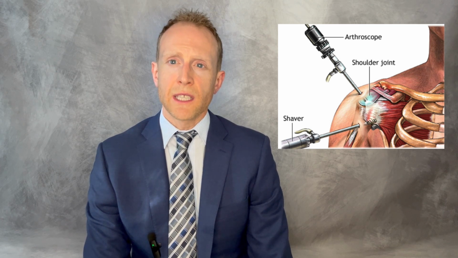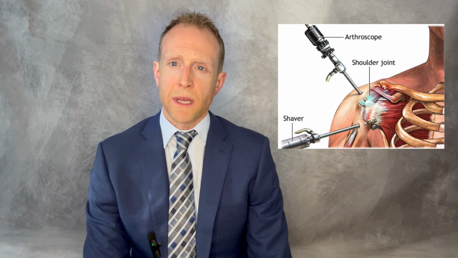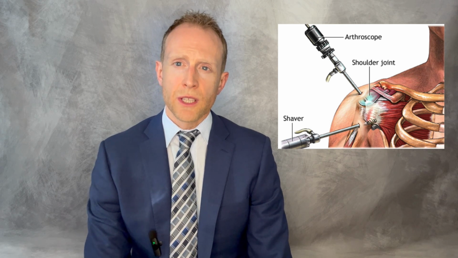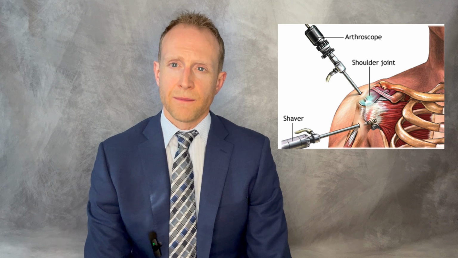This can effectively alleviate the symptoms, allow a full and pain-free range of motion, and also permit other evaluation of pain sources in the shoulder, including the rotator cuff tendon itself, as well as the adjacent biceps tendon.